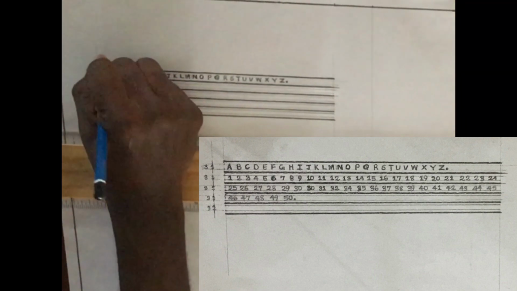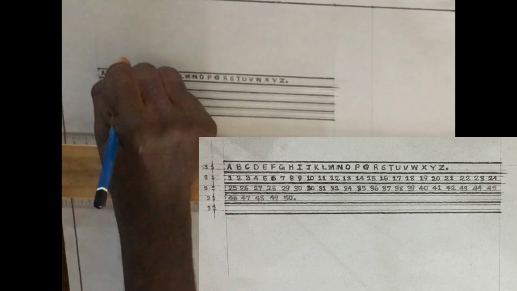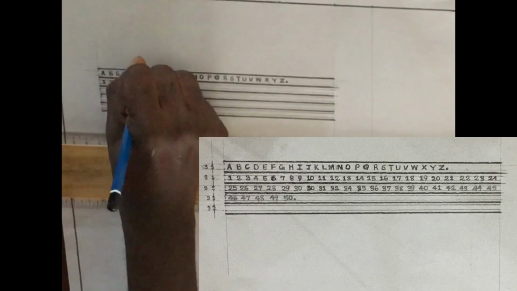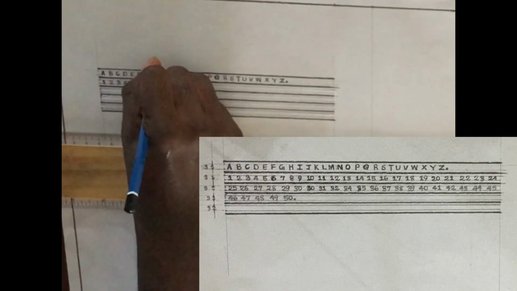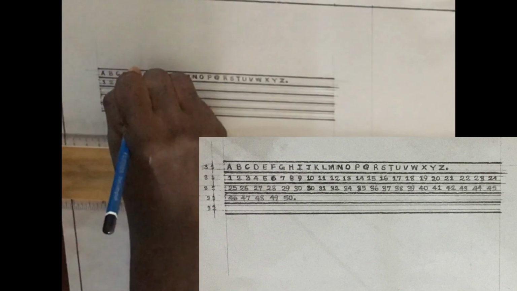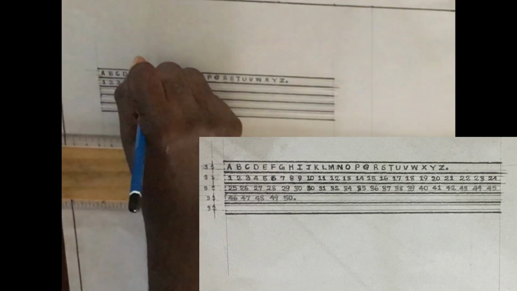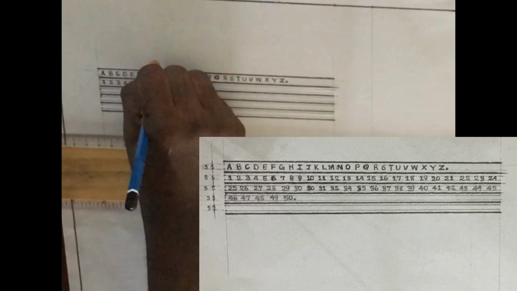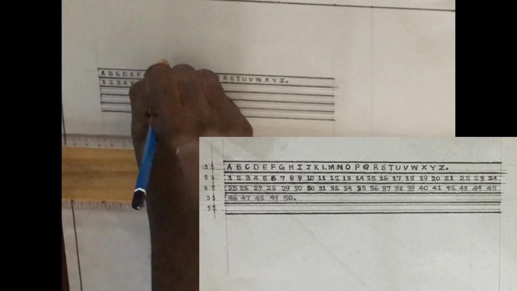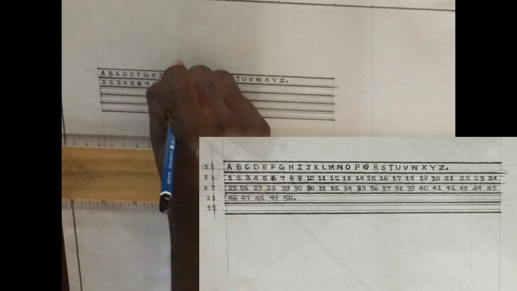So one, two, three, four, five, six, seven, eight, 9, 10, 11.